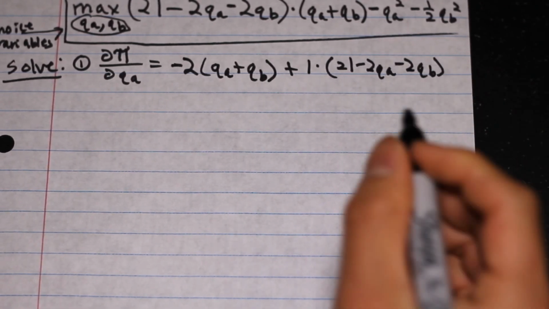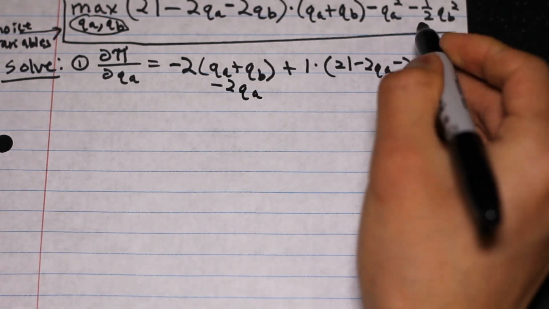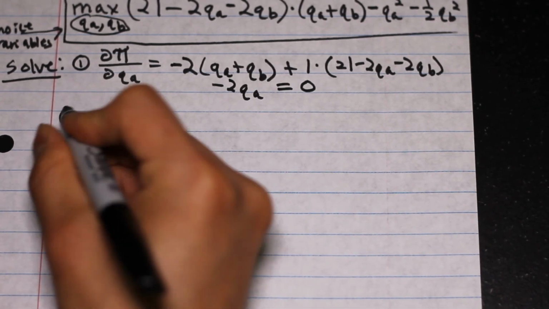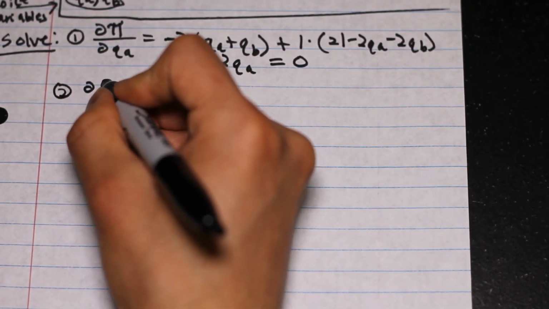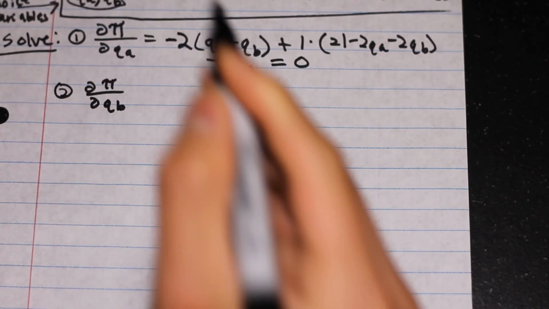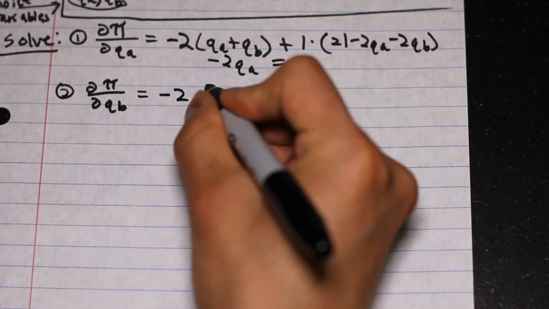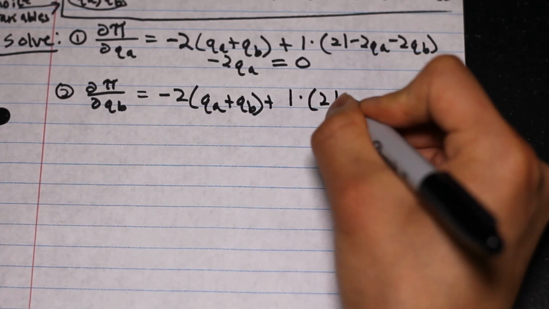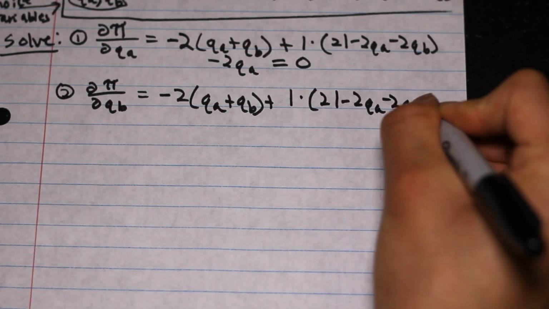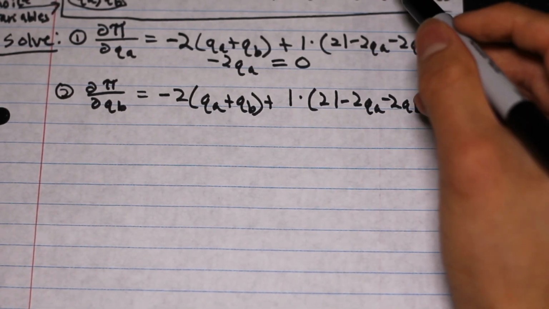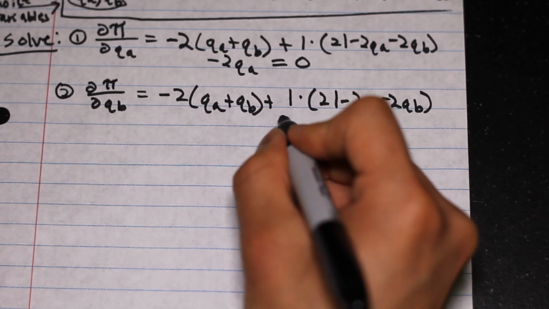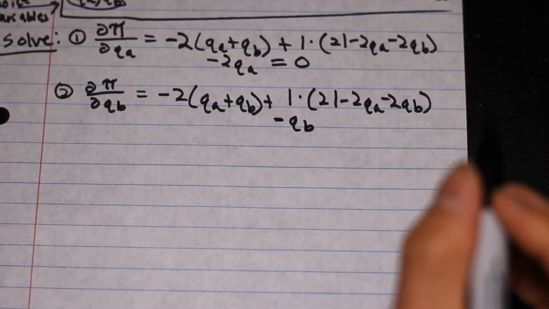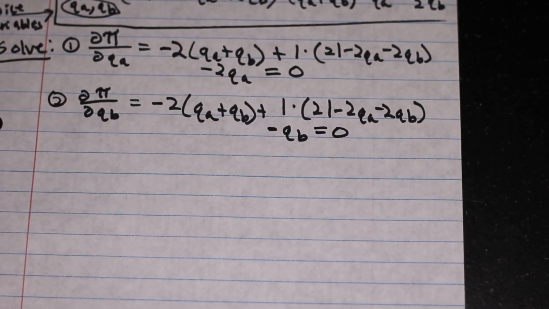The derivative of this with respect to QA is -2QA. The derivative of this with respect to QA is just 0. And then we set the whole thing equal to 0. For equation 2, we take the derivative with respect to QB now, the other choice variable. We get -2 times the second term plus 1 times the first term. Once again, just the product rule here. The derivative of this one with respect to QB is just 0. This one is minus QB, because the 2 drops out, cancels with the 1/2. This becomes -QB to the first power. Set that equal to 0 to get the first order conditions.